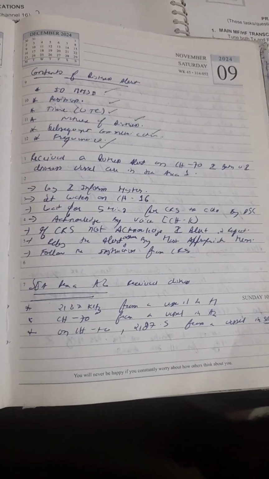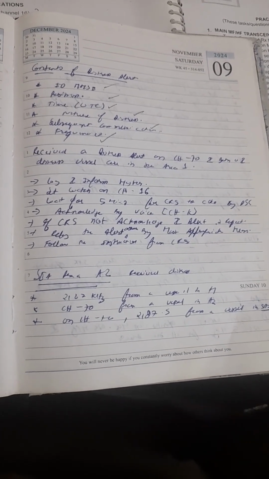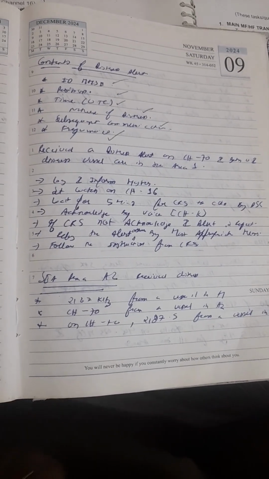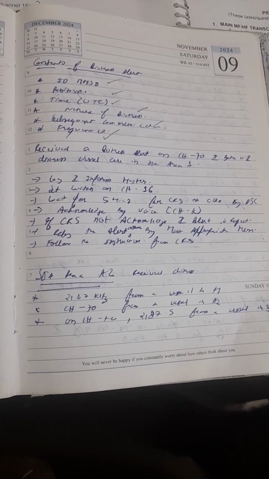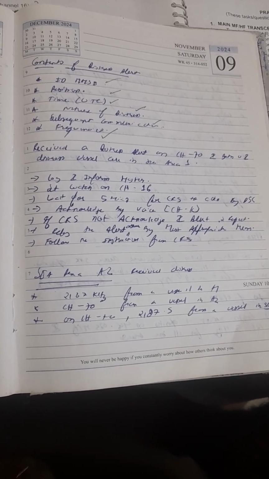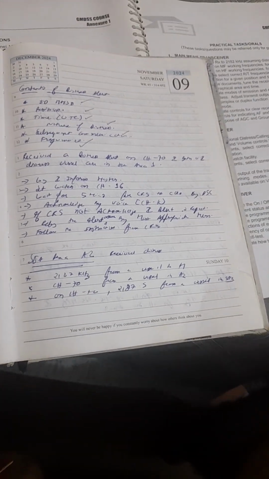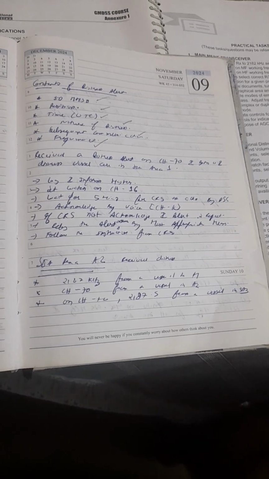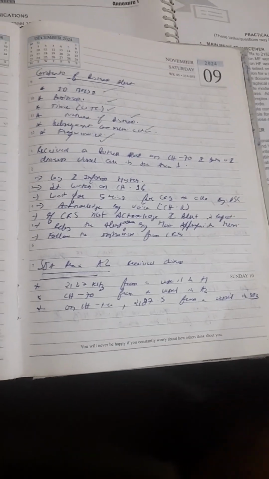So I have written the contents: the MMSI ID of the ship, then position, time in UTC Universal Time Coordinates, nature of distress, and subsequent communication, on which RT the subsequent communication will be, and frequency, meaning on which frequency you have received the distress call. That covers our another topic of contents of distress alert.